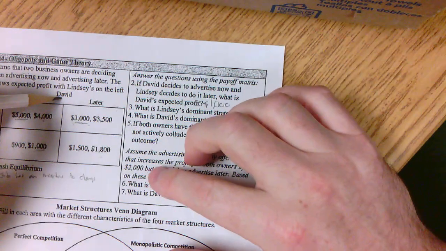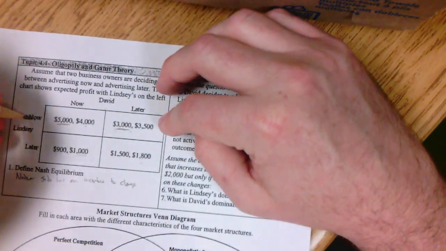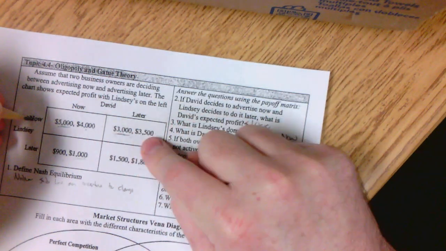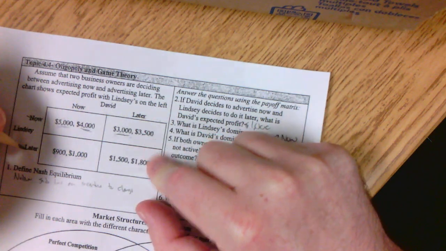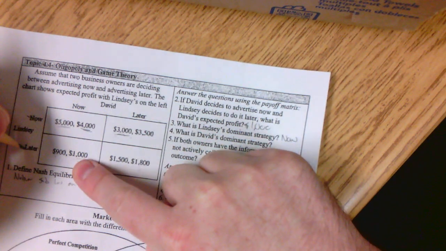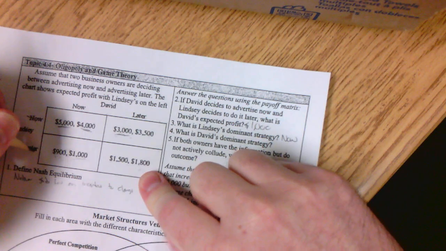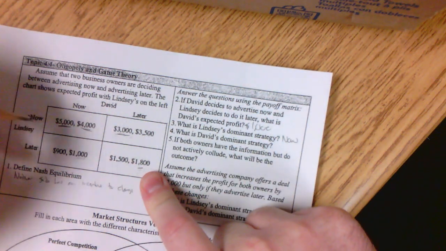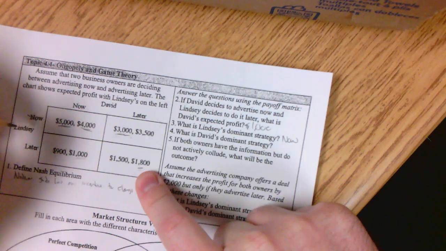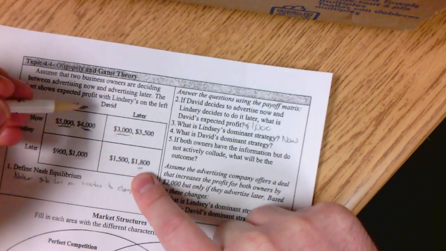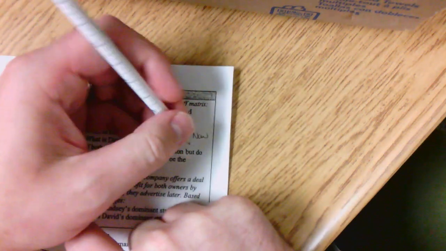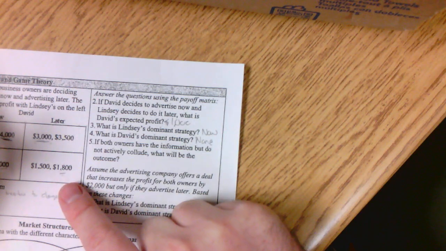Now, if we're looking at David, it's going to be based on what Lindsay decides to do. If Lindsay goes now, and David does now, he makes $4,000. If he does later, he would make $3,500. So he's going to go now here. If Lindsay does later, and David does now, he would make $1,000. If David also did later, he'd make $1,800. So if what he's picking is dependent on what Lindsay's doing, if Lindsay goes now, he's going to pick now. If Lindsay does later, he's going to pick later. If what he does is dependent on Lindsay, then he wouldn't have a dominant strategy. His decision is going to be based on Lindsay's strategy.